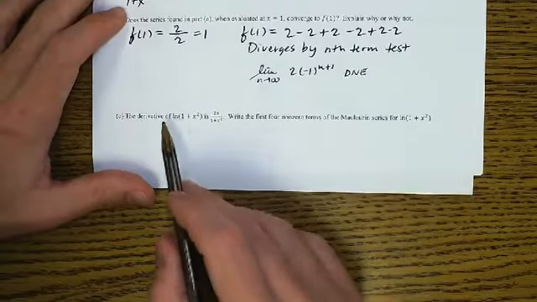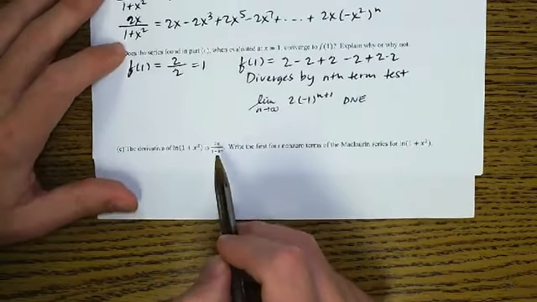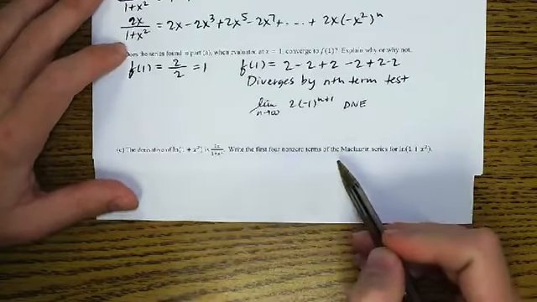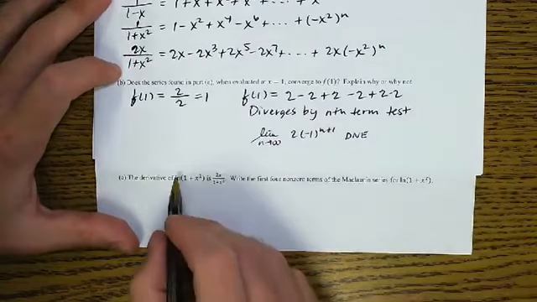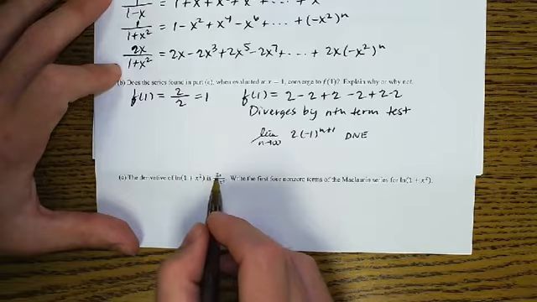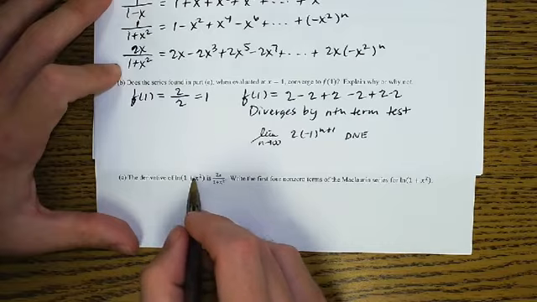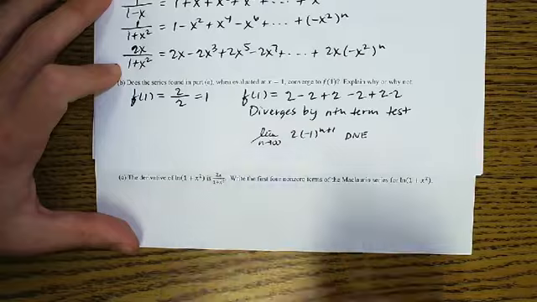Okay. The derivative of log of 1 plus x squared is f, right? Find the first 4 non-zero terms of the Maclaurin series for log of 1 plus x squared. So what I'm going to do is say, well, if the derivative of log of 1 plus x squared is that, then log of 1 plus x squared is the antiderivative of that.